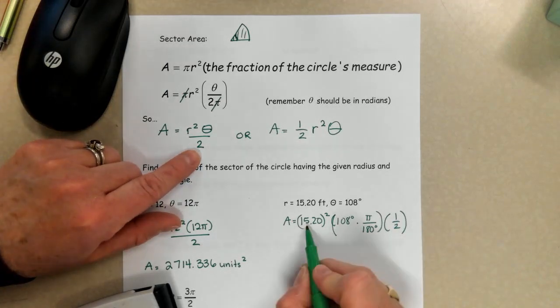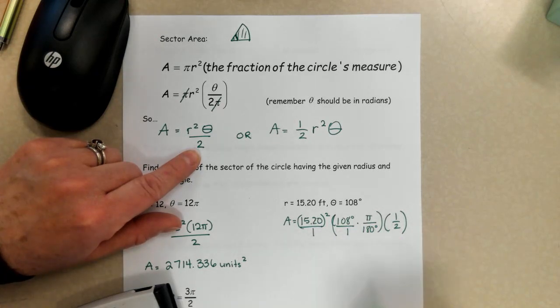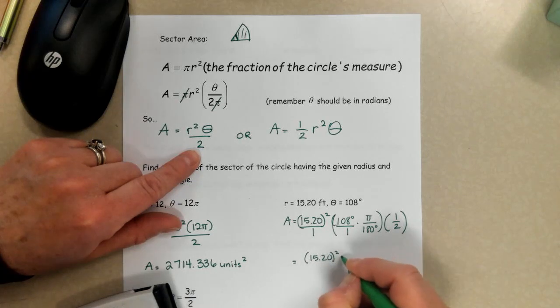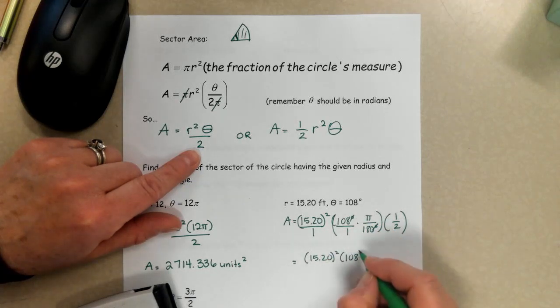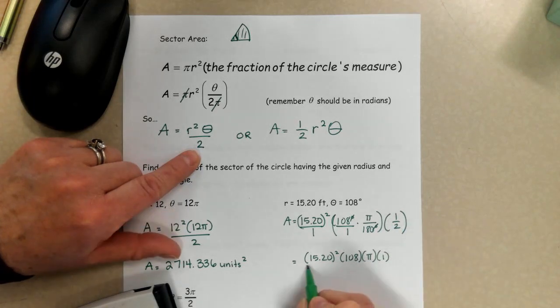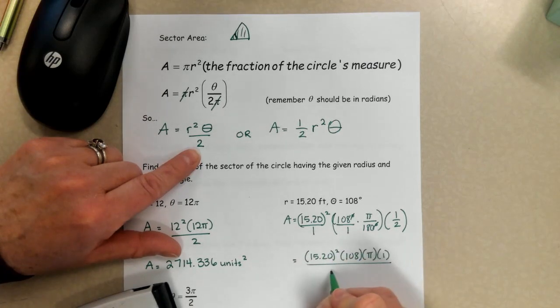Okay? That way it's clear to me that these numbers are all on the top and these numbers are on the bottom. So when this goes into my calculator, I'm going to do 15.20 squared times 108, the degree symbol's canceled off, times pi times 1. Okay, I won't really type that. And on the bottom, 1 times 1 times 180 times 2. So on the bottom, I'll have 180 times 2.